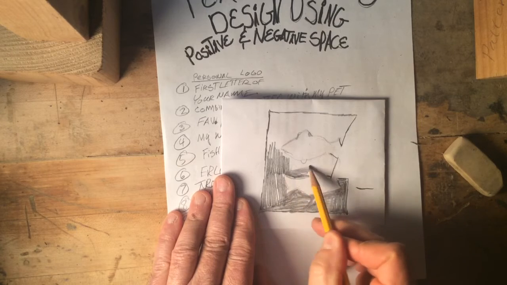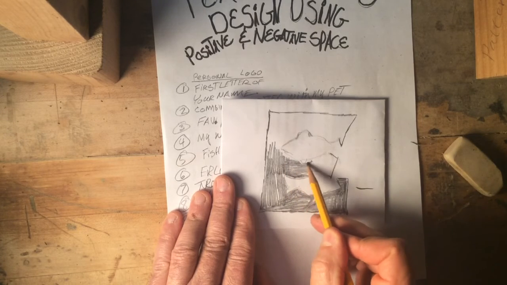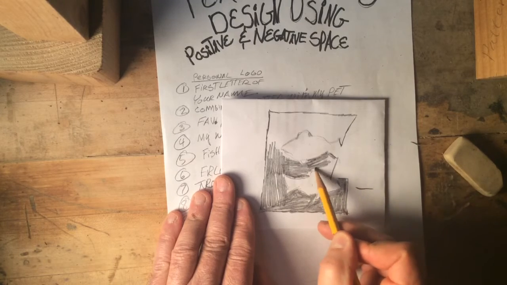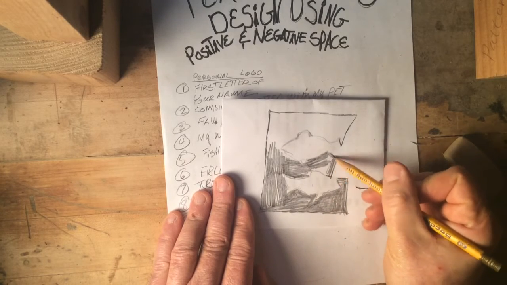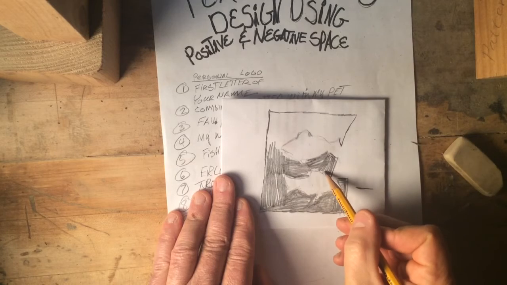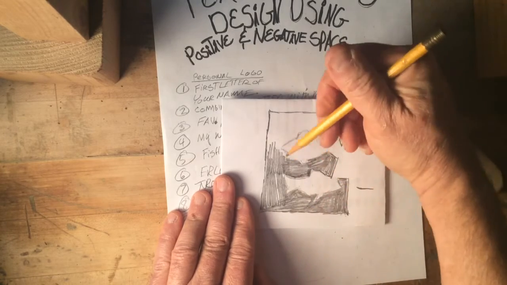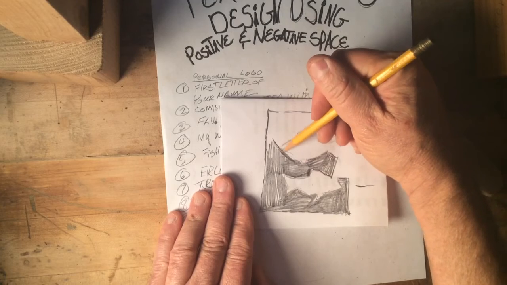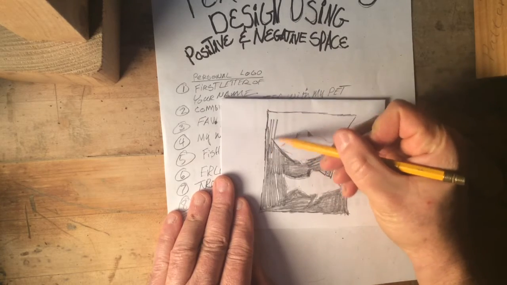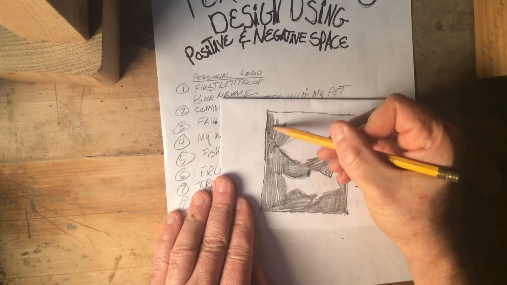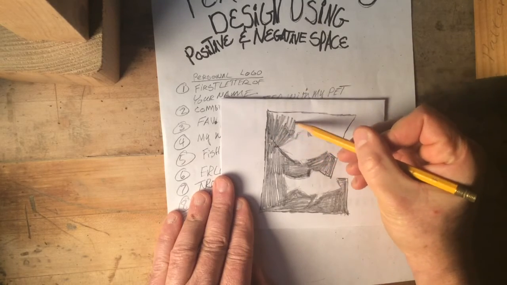Hopefully you can see what I did. So this is a very simple idea that I came up with, the fish being part of the first letter of my last name.